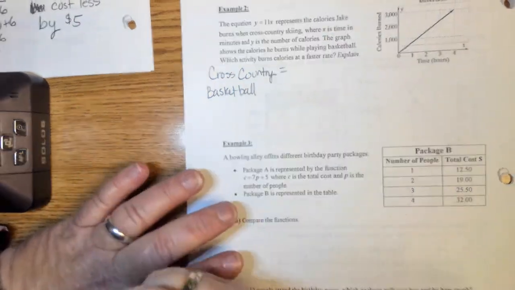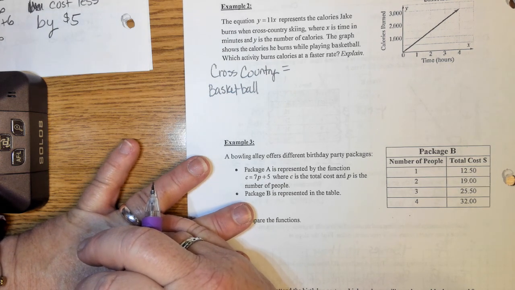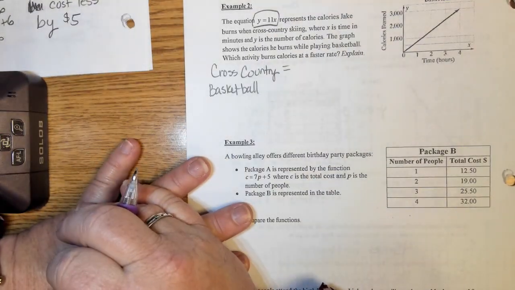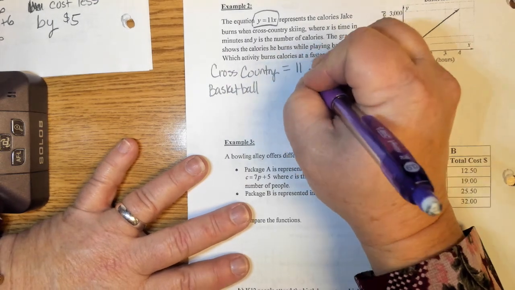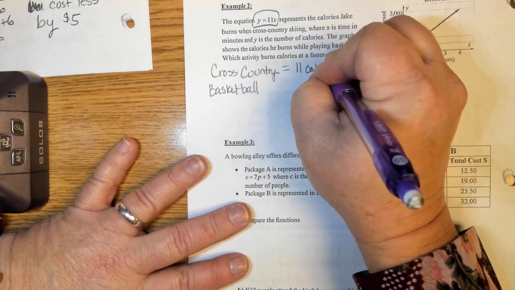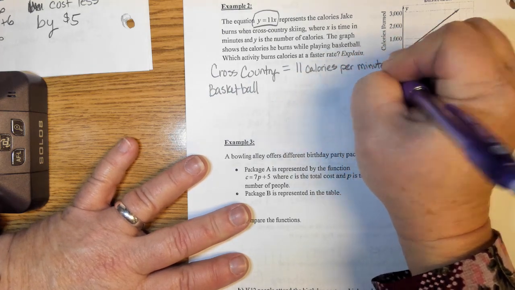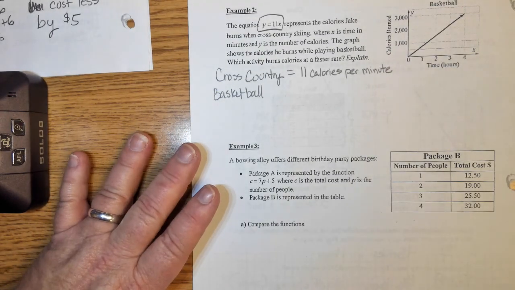All right, so first thing we need to do is we know what cross country is, don't we? If it's the equation y equals 11x, what are we burning here? X is the time in minutes. We're burning 11 calories per minute, right? Or for 1 minute, however you would like to say that, but per means 1, okay? So 11 calories per minute.